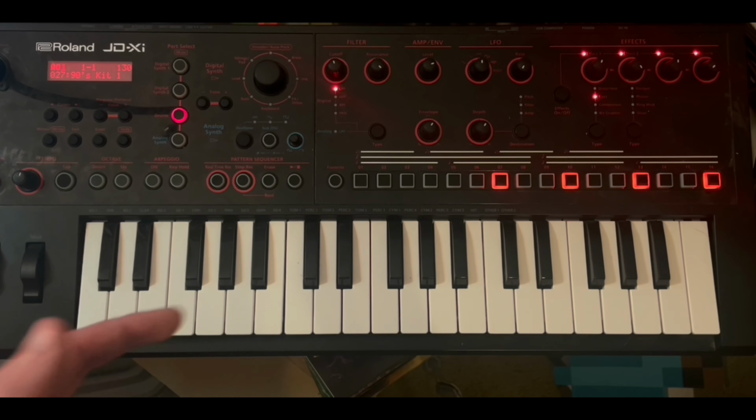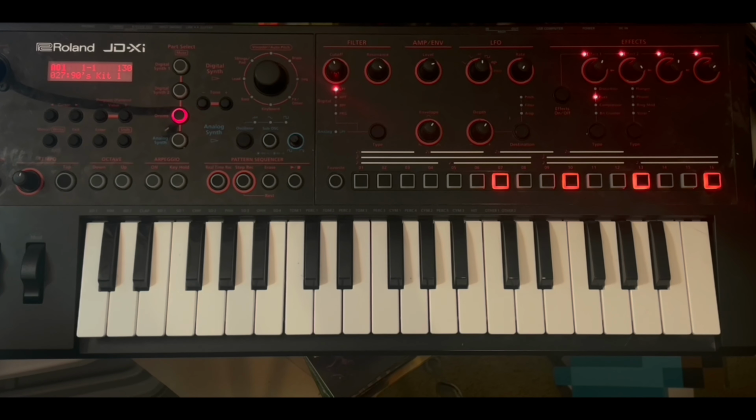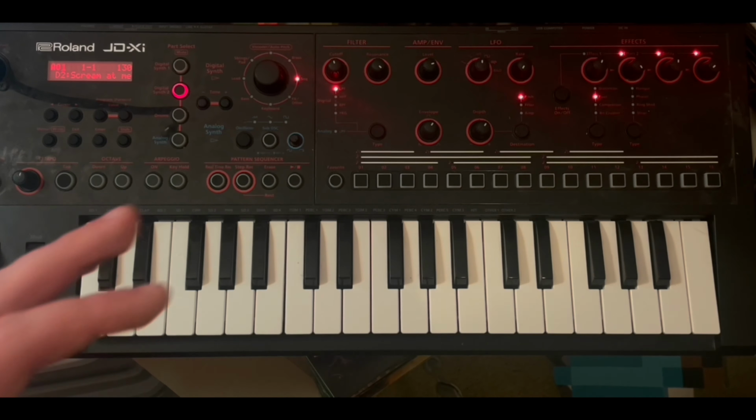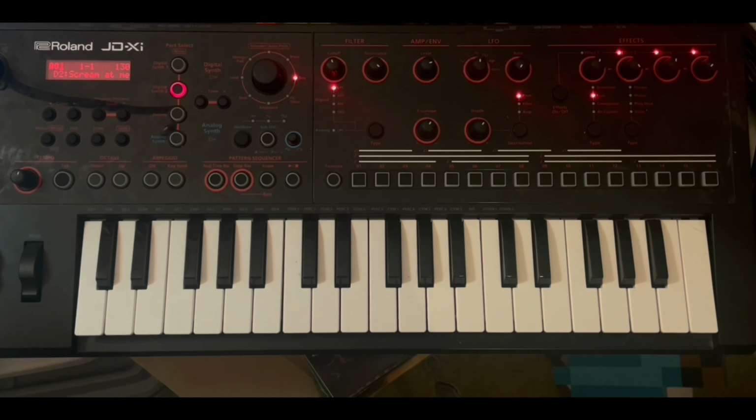For this last loop, I am going to go back up to the second digital synth button and create a short, luscious pad synth. Anyway, let's go.